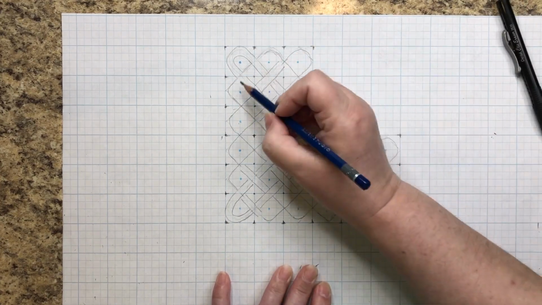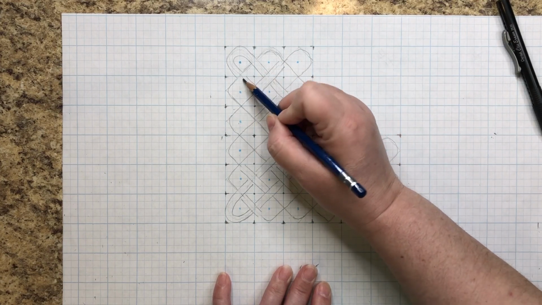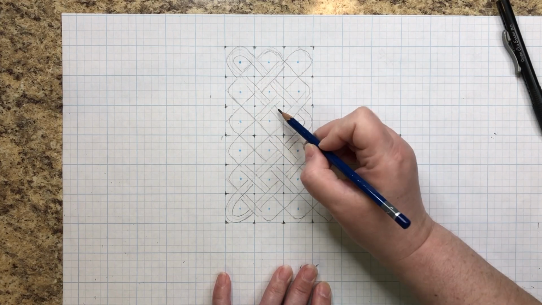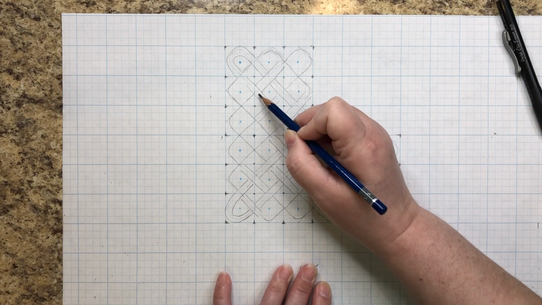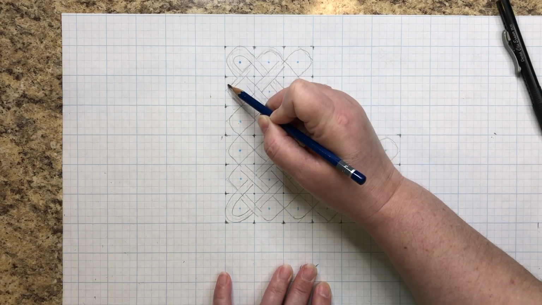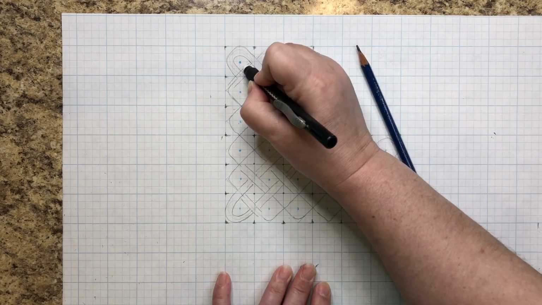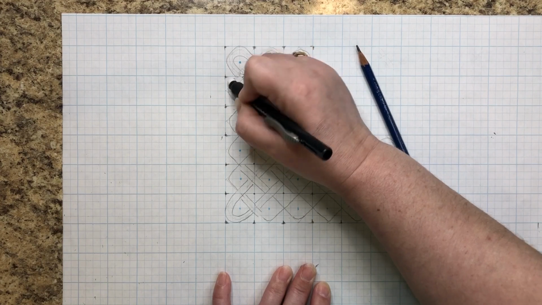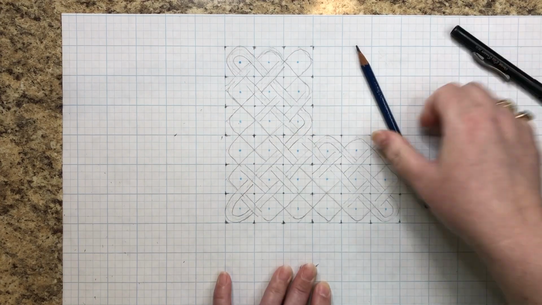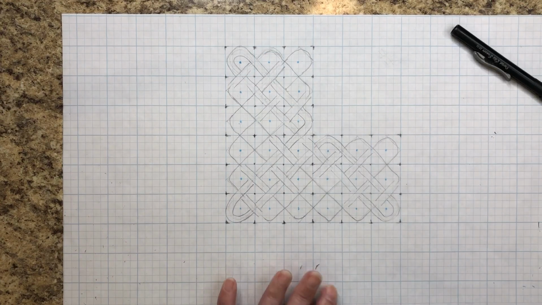And then if you did everything right, you're right back where you started. It should go under this line, right? Under, over, under. So at this point, you can breathe a sigh of relief and be like, yes, I did it right. I didn't screw it up. All right.